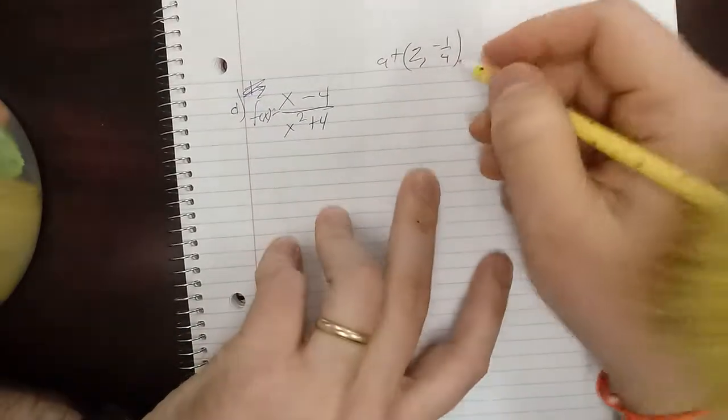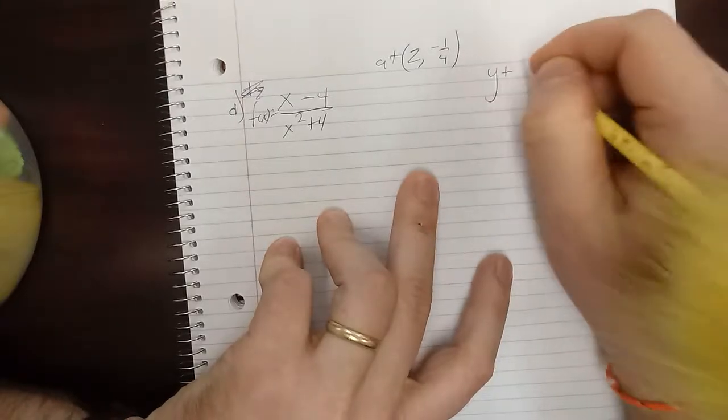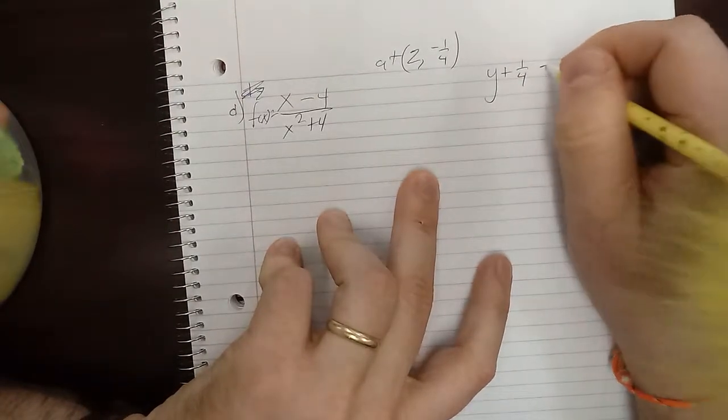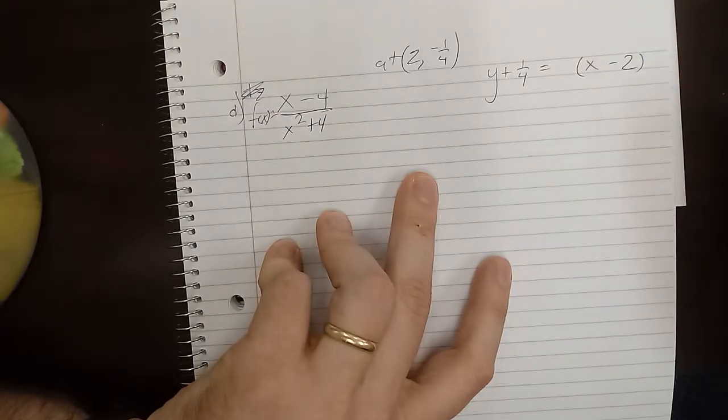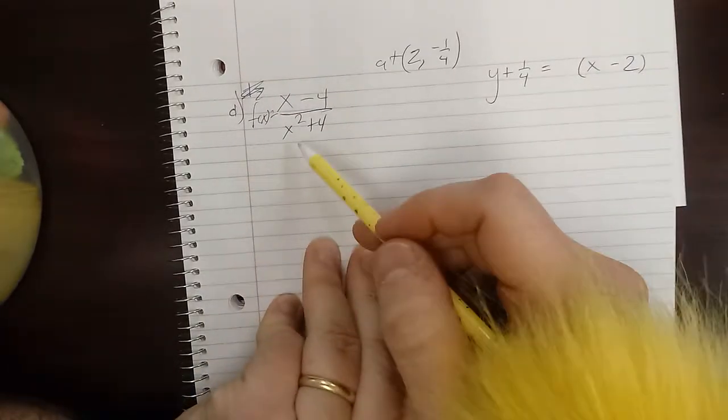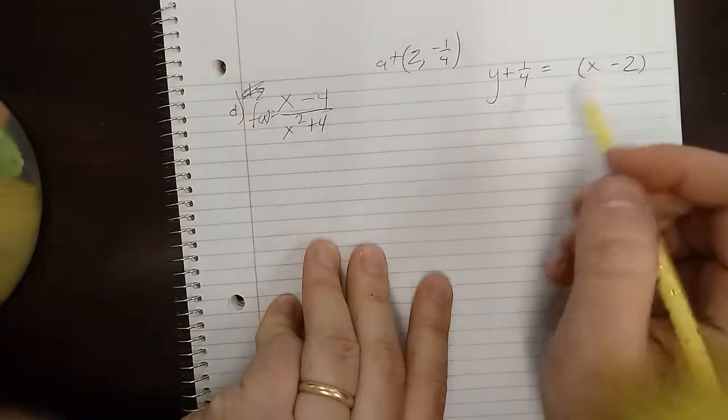Yes and no. Because I can say y plus 1/4 is equal to, we don't know the slope yet. We know it's x minus 2. Oh, okay. If I do my derivative and plug in 2, then I'll get the number there.